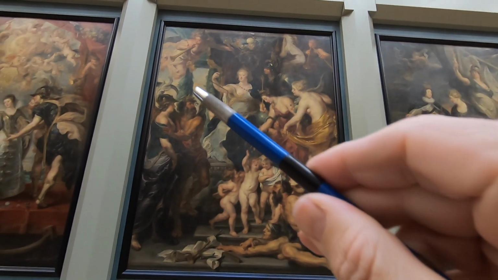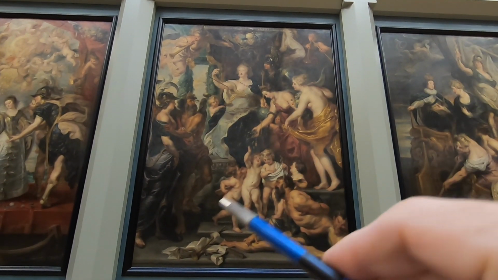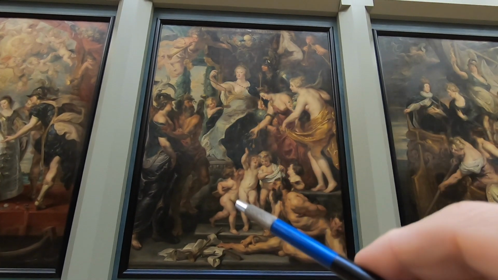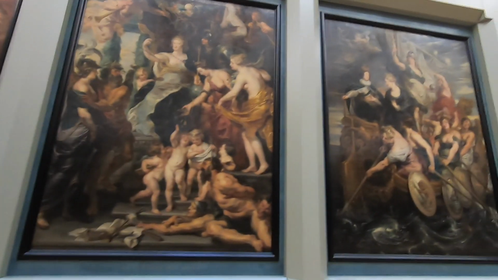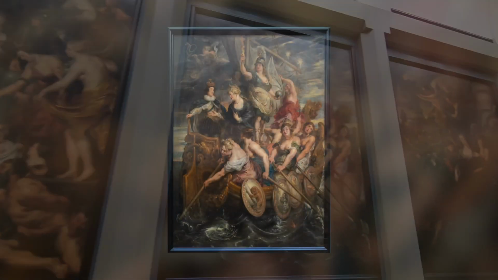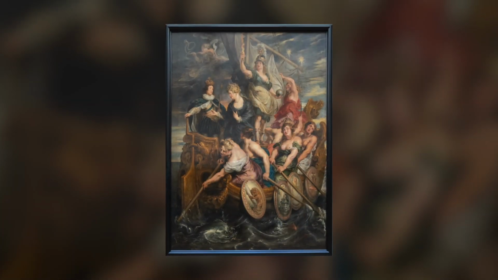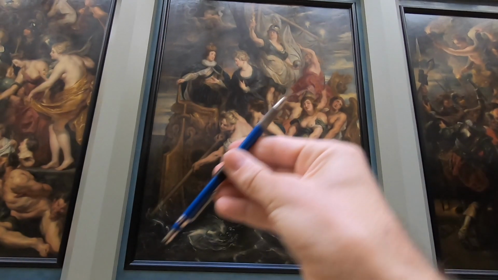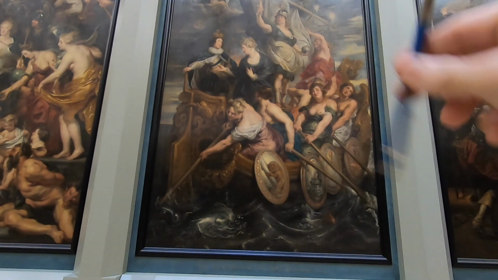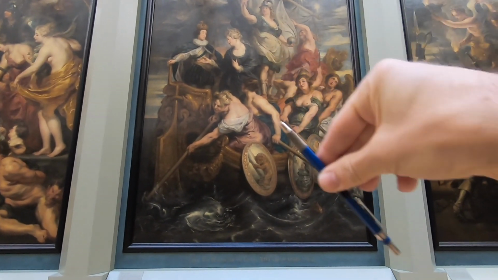Going around like that. This one, just covering the aerial perspective and lost edges, but you can see the dominant diagonal coming up there, creating movement in these ones too.